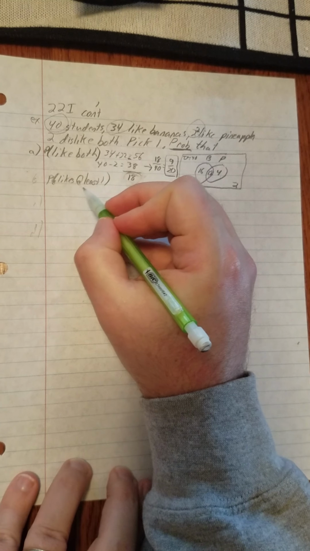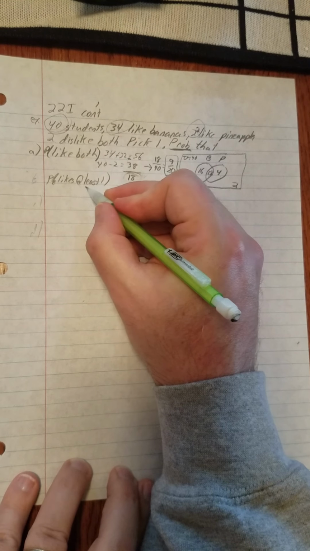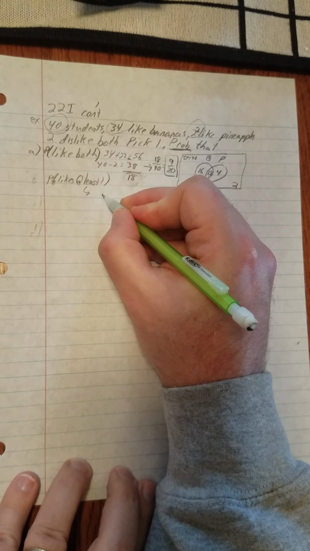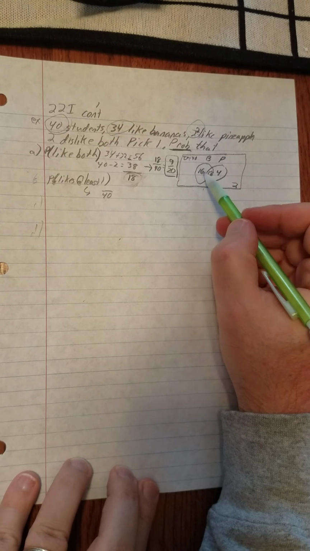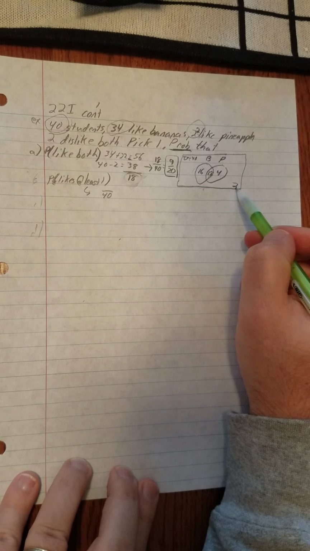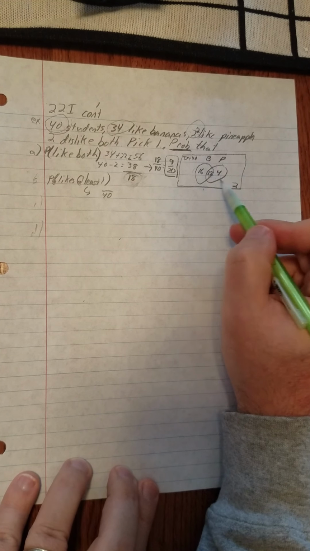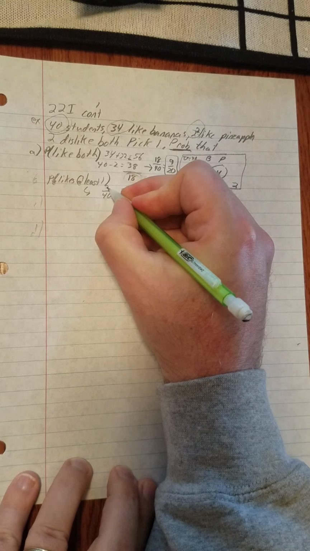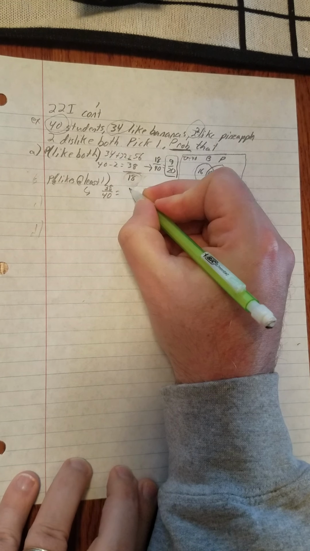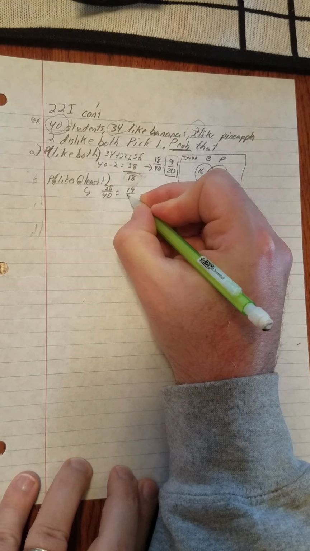All right, probability that they like at least one. Again, 40 is the denominator. We can count these up. We could subtract 2 from 40. Either way, we're going to get 38. So there are 38 people that like at least one of these. And then we reduce that down to 19 over 20.